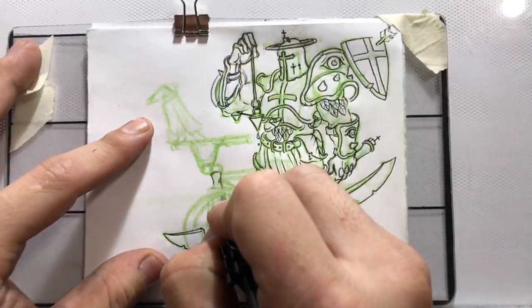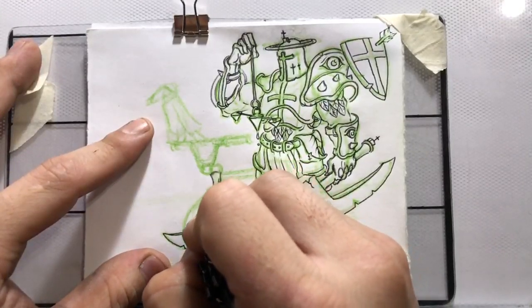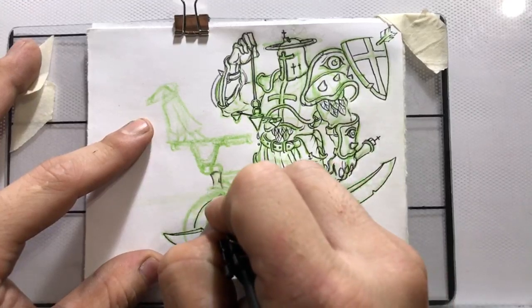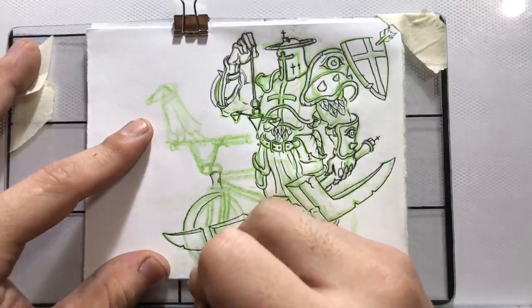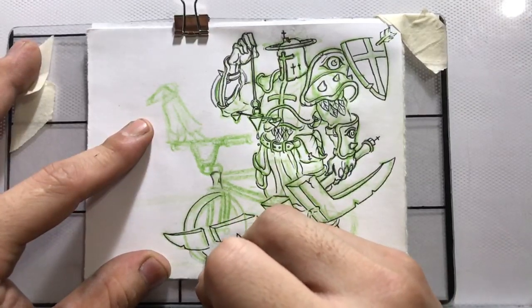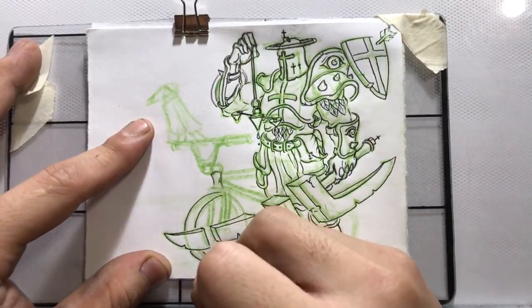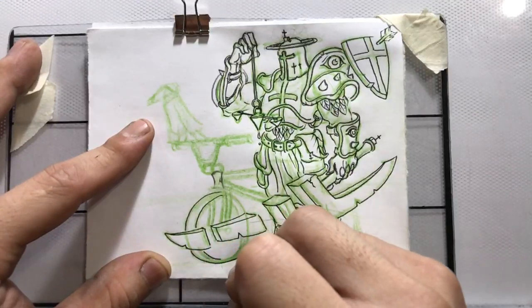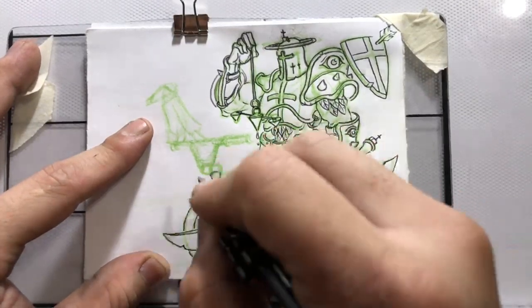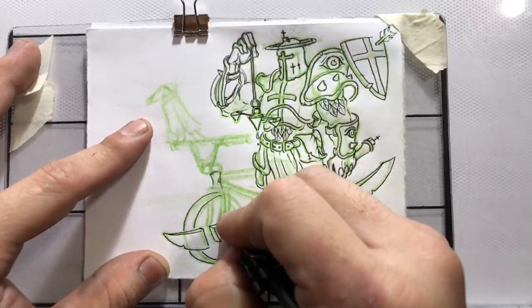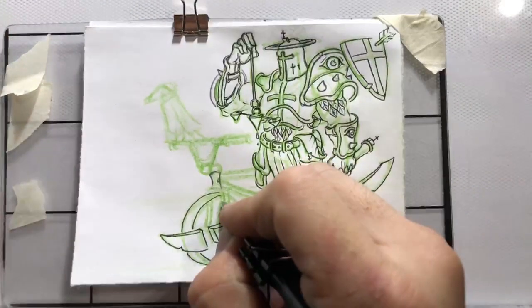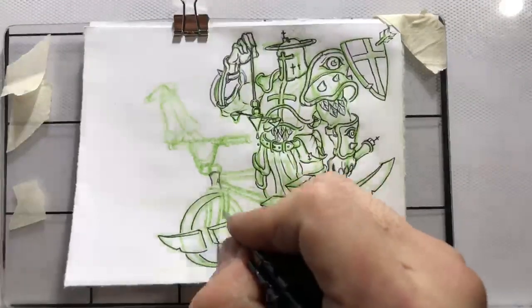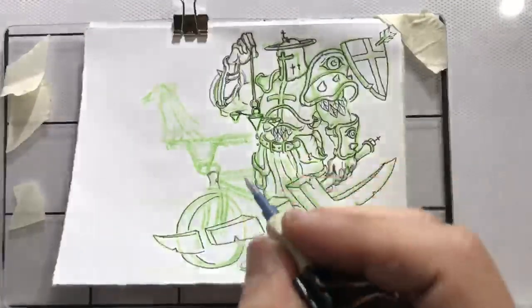Now see, this part's definitely really confusing me, because I'm also not sure if we're gonna have front brakes. Yeah, let's put front brakes on this dude's bike.